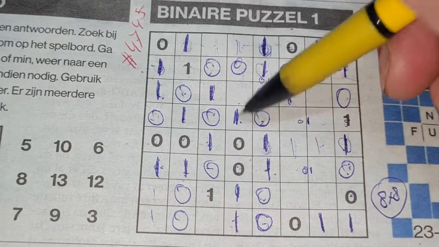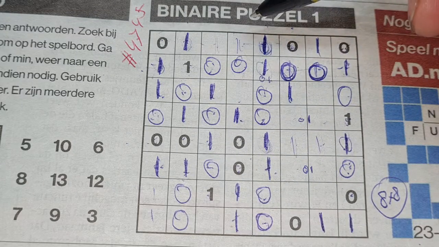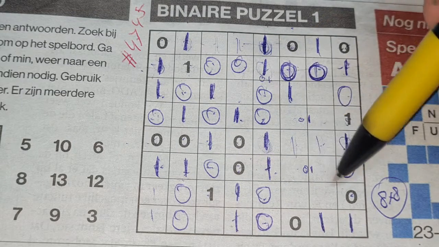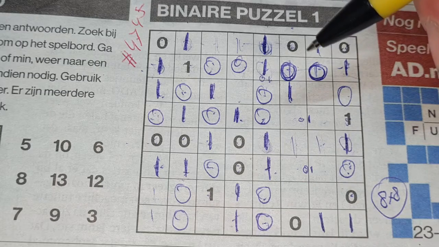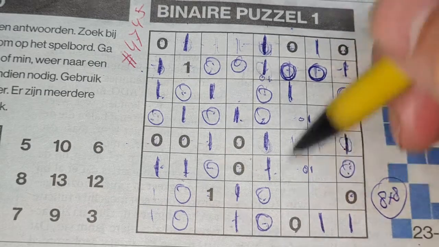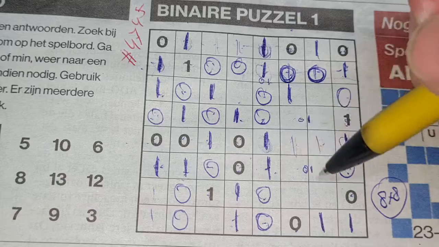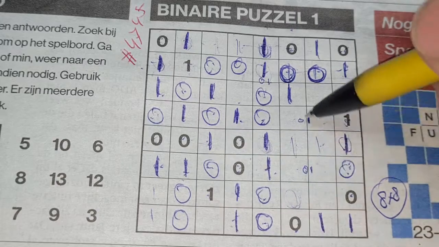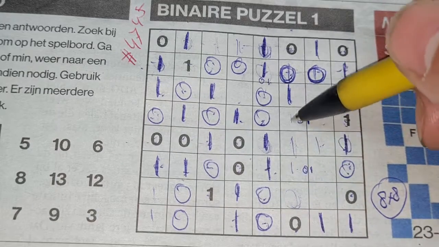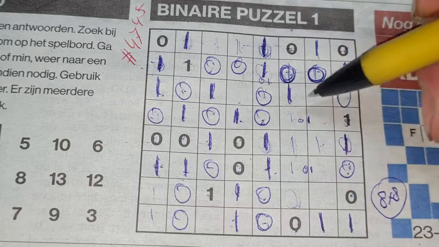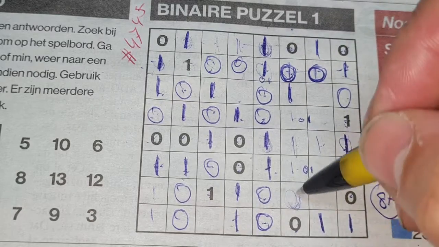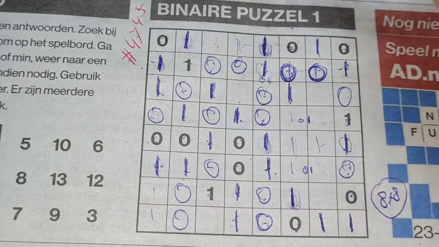1, 2, 3. No. Think. 1, 2, 3. 3 O's. If I place number 4 here, then we have 4 ones in a row in this column. Not allowed, one of the rules, so this can be no. This should be a 1.